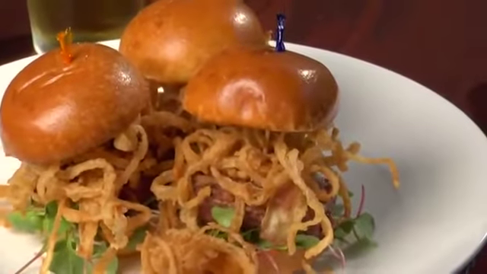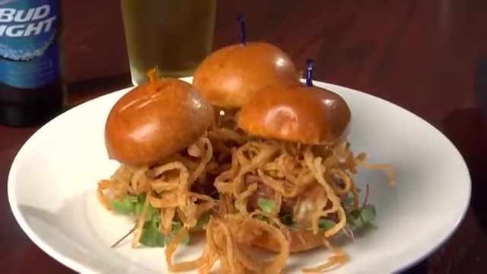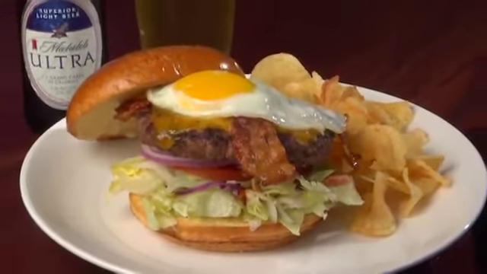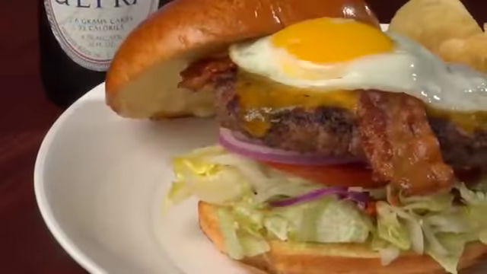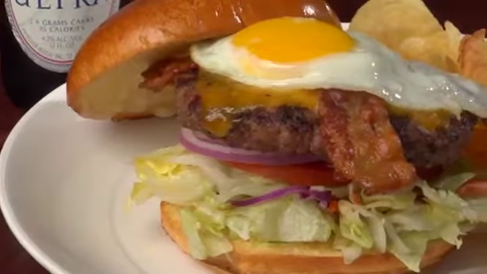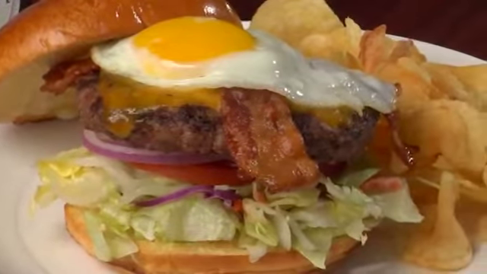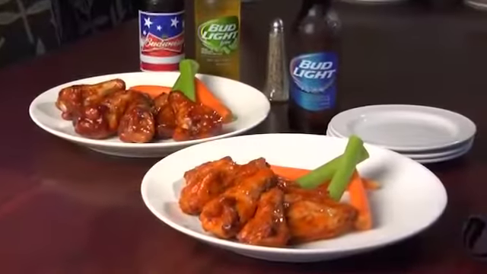Our favorites would be the tenderloin sliders. We have a lot of small plates and shares. Tenderloin sliders are beef medallions, seared, served with the horseradish cream sauce, buttery mini bun. The burger is obviously a very popular item with our golfers. So we took the burger and we added some aged cheddar, some applewood bacon. We topped it off with a fried egg, and we make it even more decadent with a little bit of truffle mayonnaise.